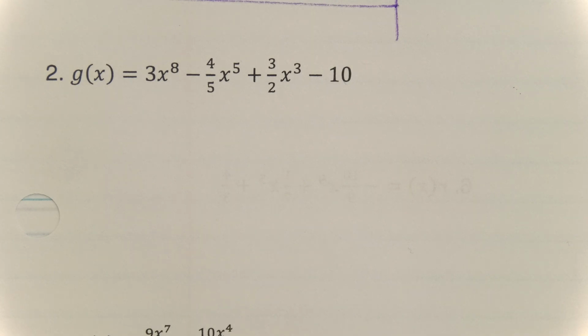So let's look at this. We're gonna do the derivative. Always first put the derivative symbol. Now we're gonna use the power rule. My coefficient is 1 because there's nothing understood.